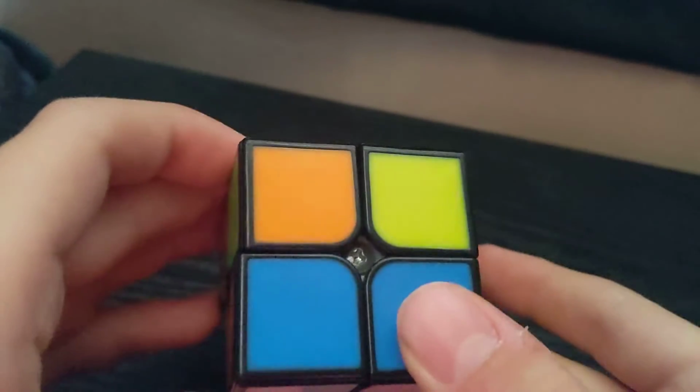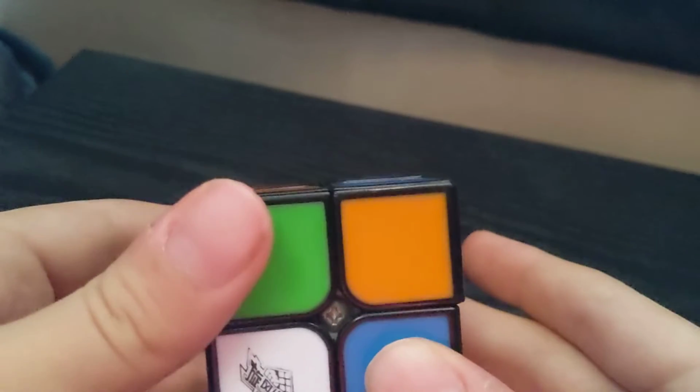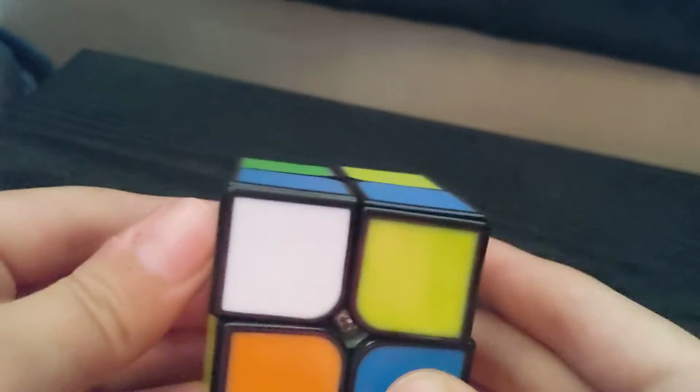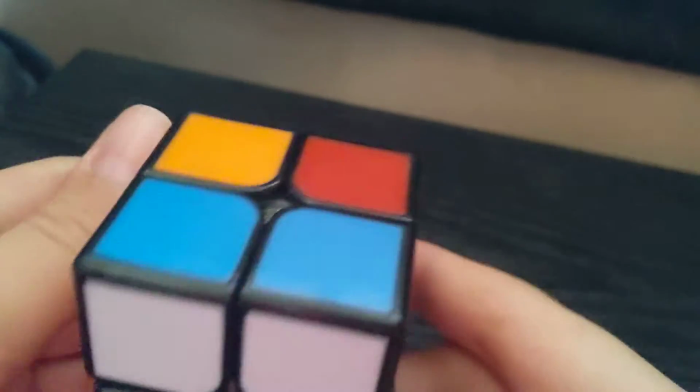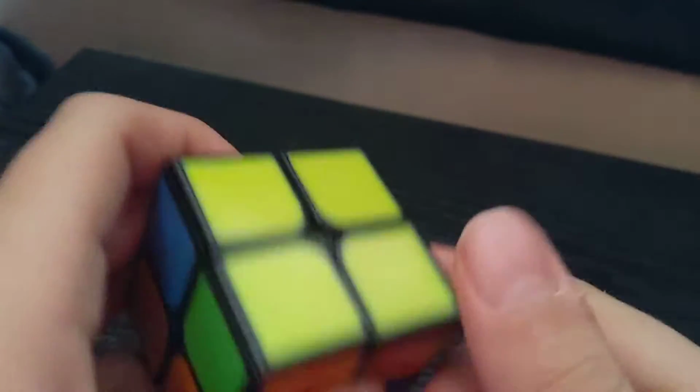Now I'll show you the case where you have these two solved. These two aren't solved, but they're facing the sides. So you're going to have the one facing you on the right, and you're going to go L prime, U prime, L, U, R, U prime, R prime, F. And there's the top layer solved.